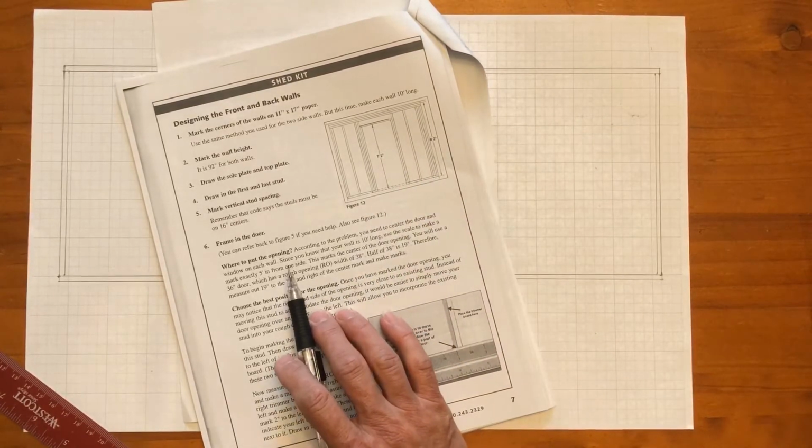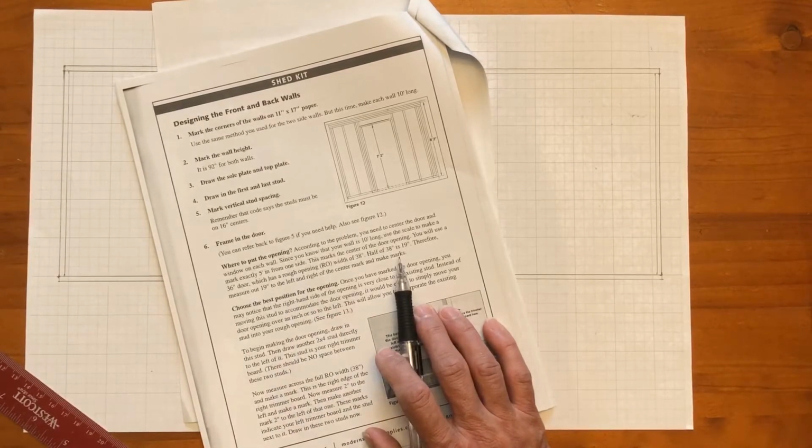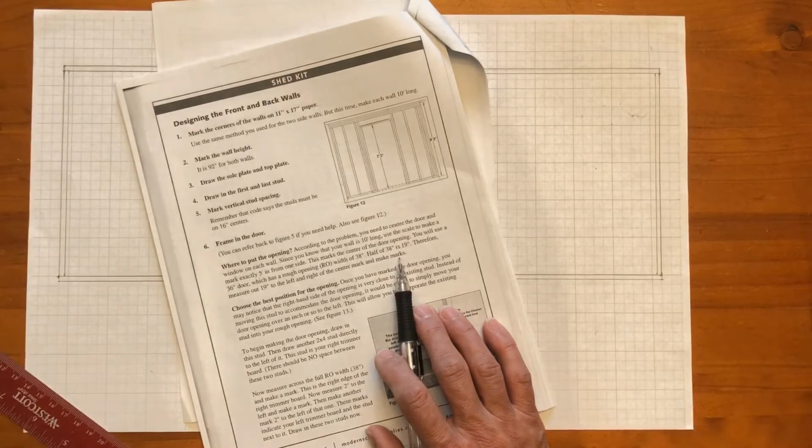So where to put the opening? According to the problem, you need to center the door and window on each wall. Since you know your wall is 10 feet long, use the scale to make a mark exactly 5 feet in from one side. This marks the center of the door opening. You will use a 36-inch door, which has a rough opening width of 38 inches. Half of 38 inches is 19 inches. Therefore, measure out 19 inches to the left and right of the center mark and make the marks.